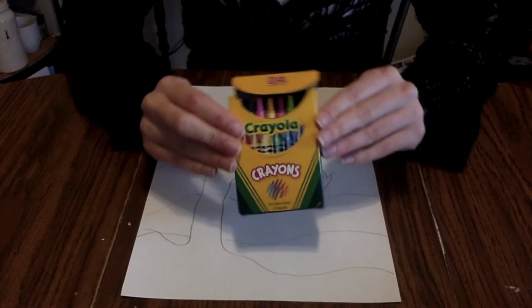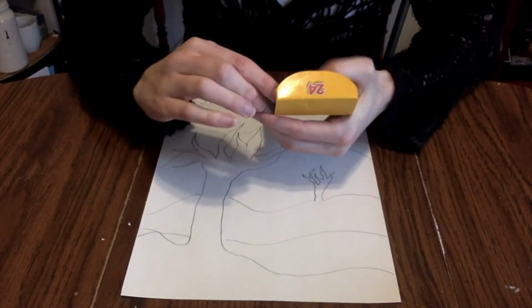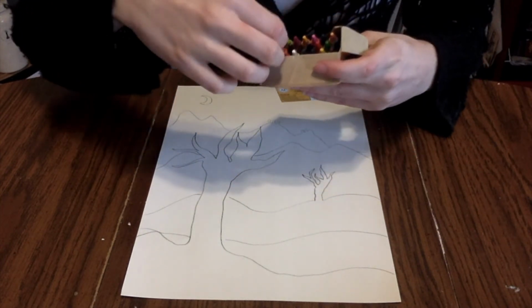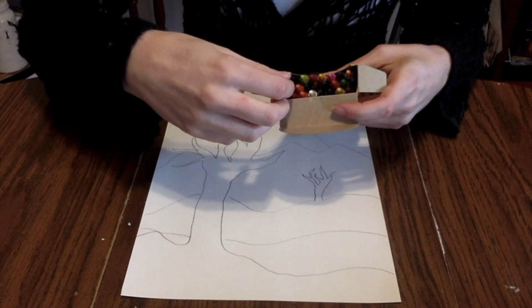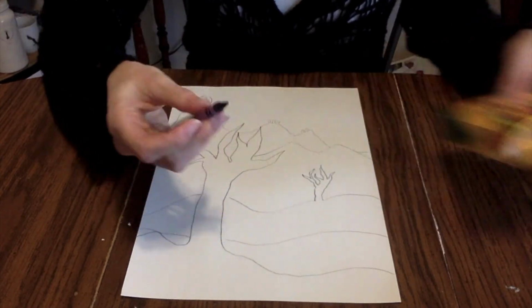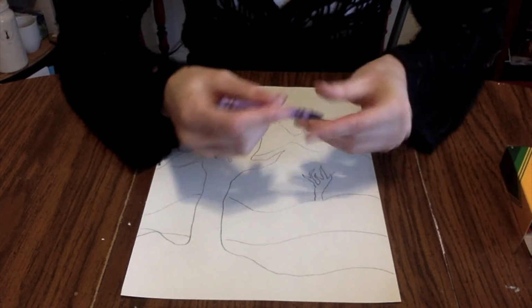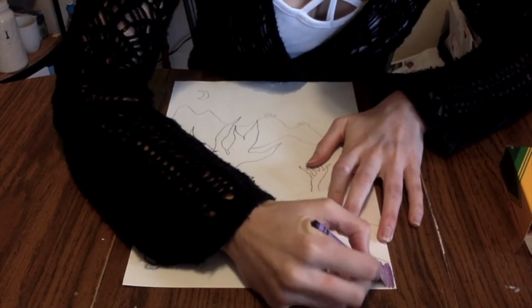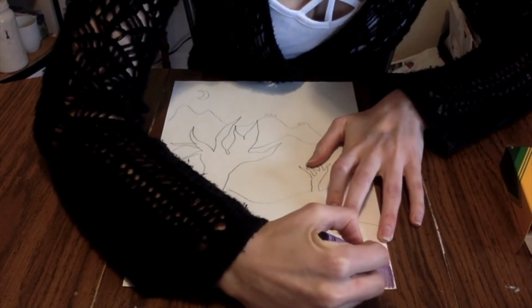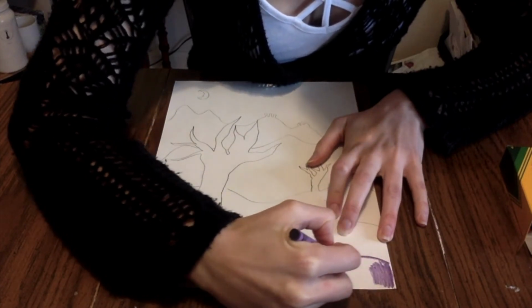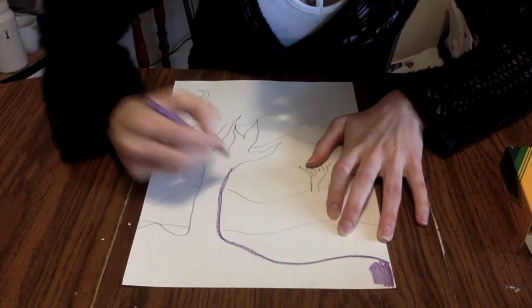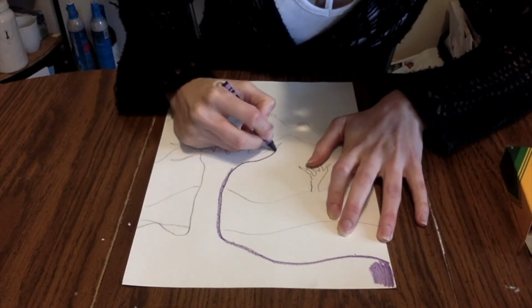Back to our space landscape. We are going to add value. An easy way to start experimenting with value is to use crayons. Choose one colored crayon. On the very bottom of our landscape, which we know is the foreground, we are going to color the darkest. It may help to outline that foreground layer, including your tree. That way, you know exactly what to fill in with this darkest value.